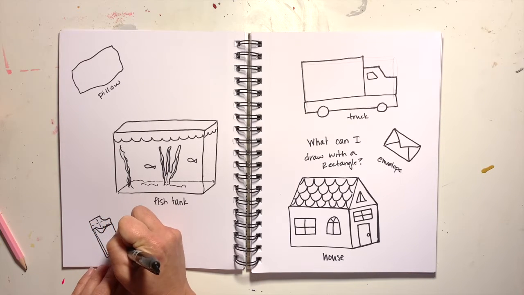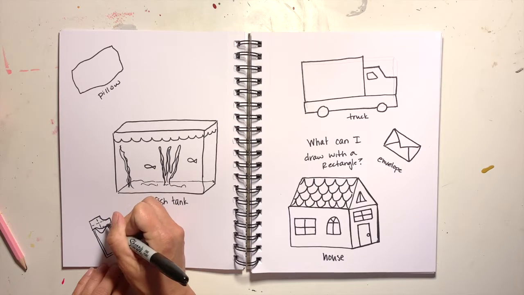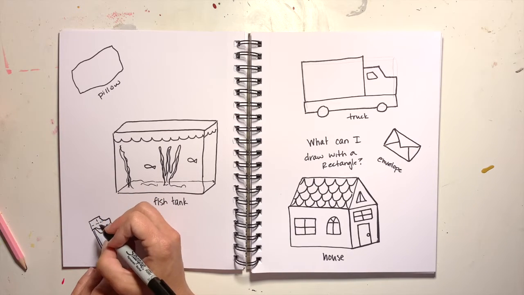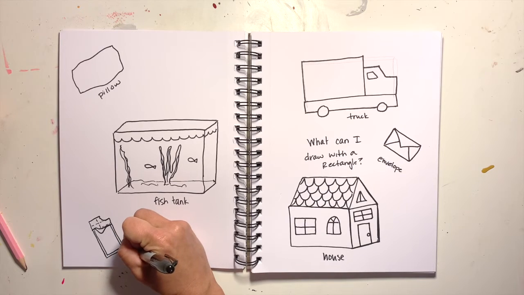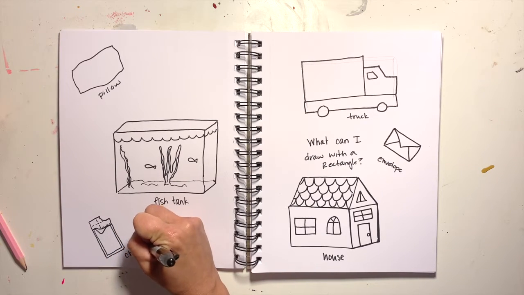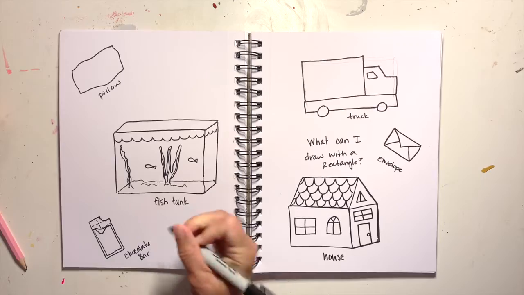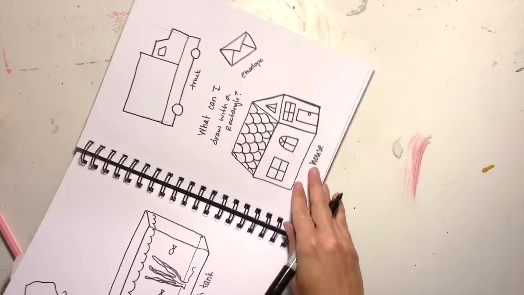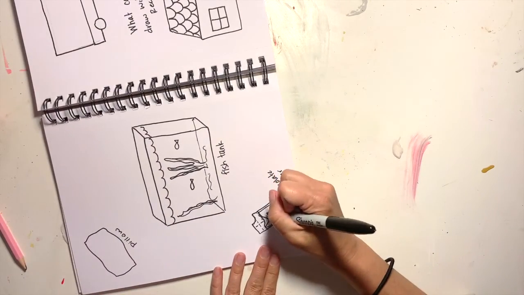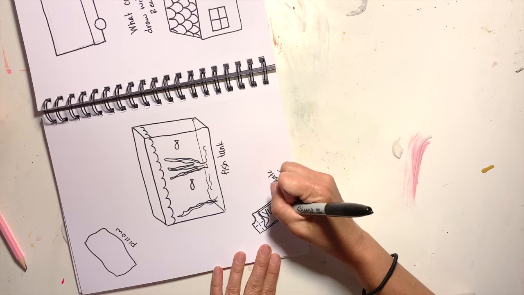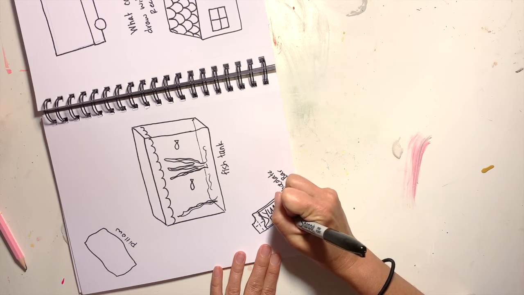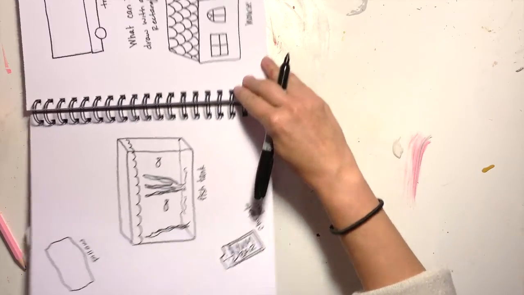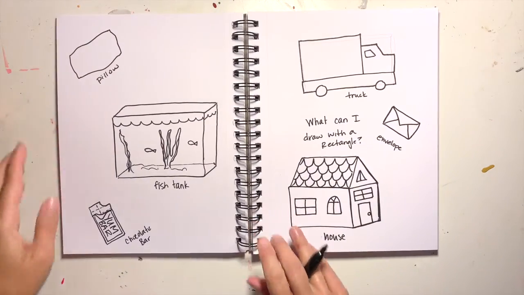And then I think I should write in what kind of chocolate bar this is. So I've drawn another rectangle to be the wrapper. And then I can write on there the brand of chocolate bar. So I'll just turn my book sideways and I'm going to call it a Yum Bar. So there. That's my chocolate bar.